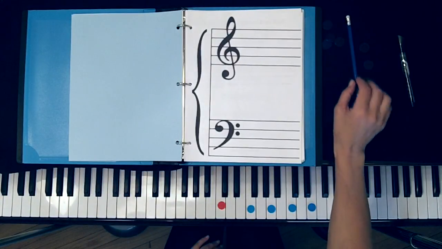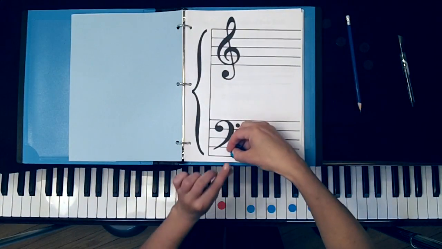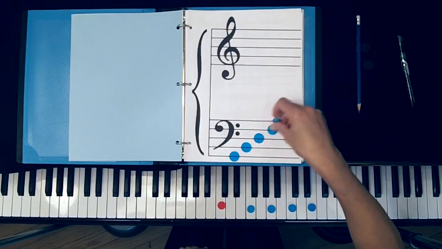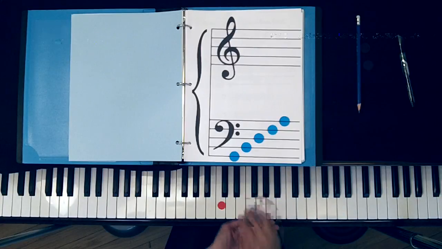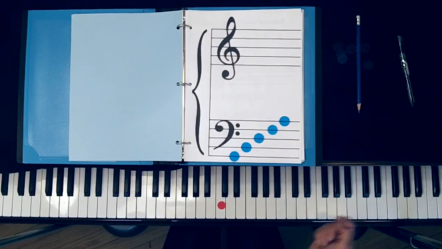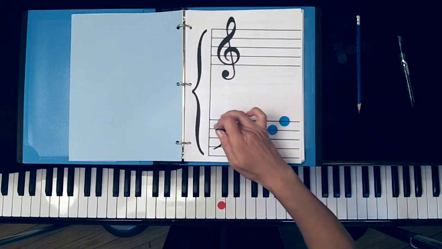So let's get started. When we're talking about lines in the bass staff, we're talking about these 5 notes here. Let me just skip away my treble clef notes from lesson 2. Okay, so we've got these 5 notes here in the bass staff.